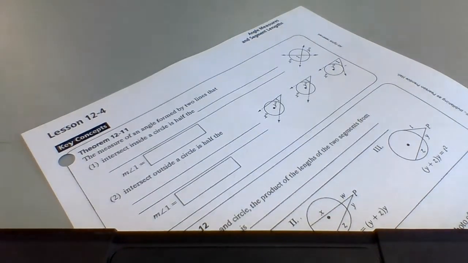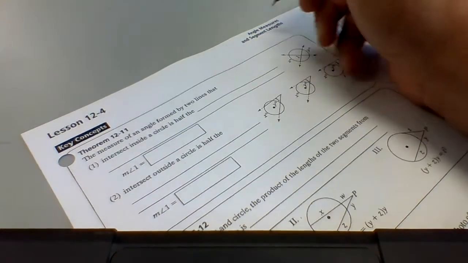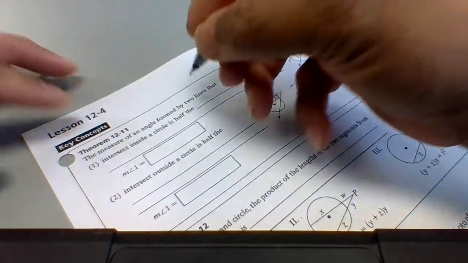Hello, this is chapter 12:4, angle measurements and segment lengths.